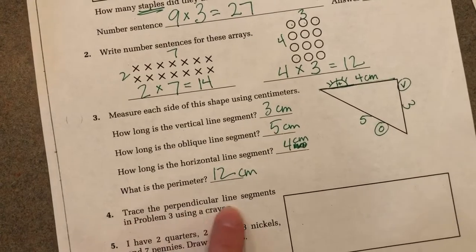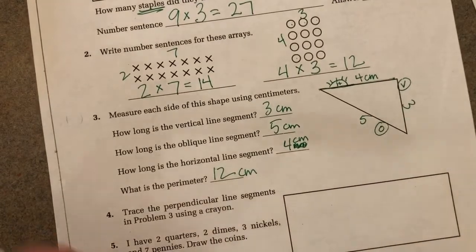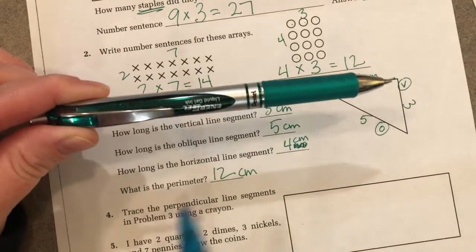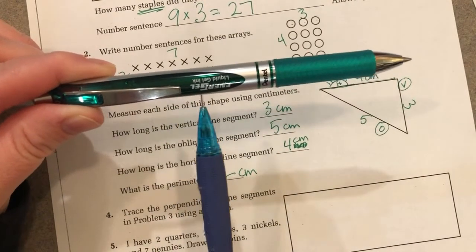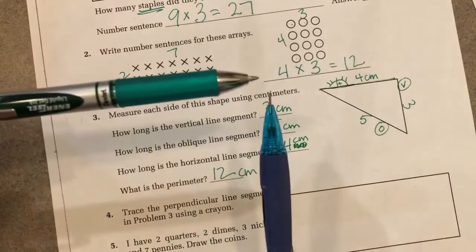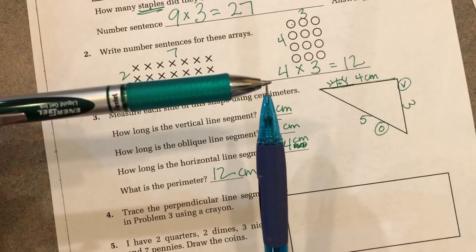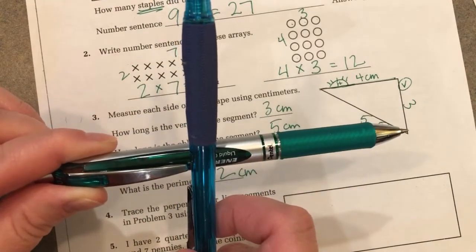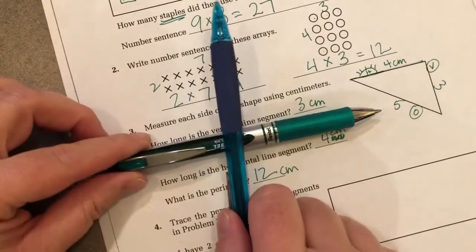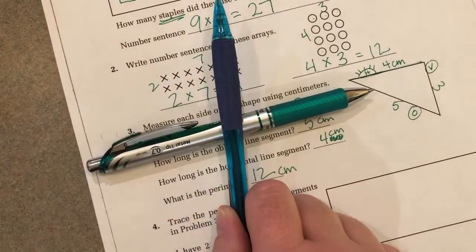Trace the perpendicular line segments in problem 3 using a crayon. Now you'll remember perpendicular either comes to a T like this, where there's a square angle, or it comes to a square angle like that, like the corner of a piece of paper, or it could be a plus sign like this. Either way, you will notice that these angles are square angles.